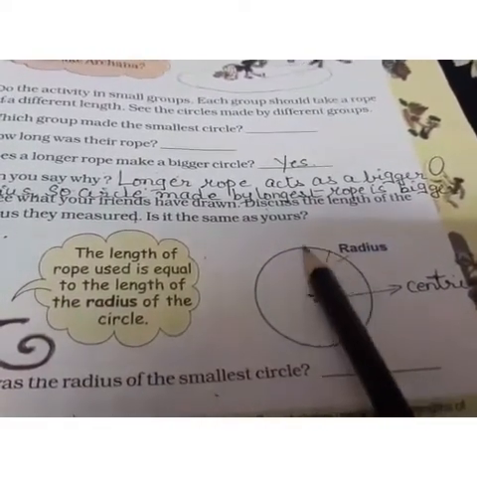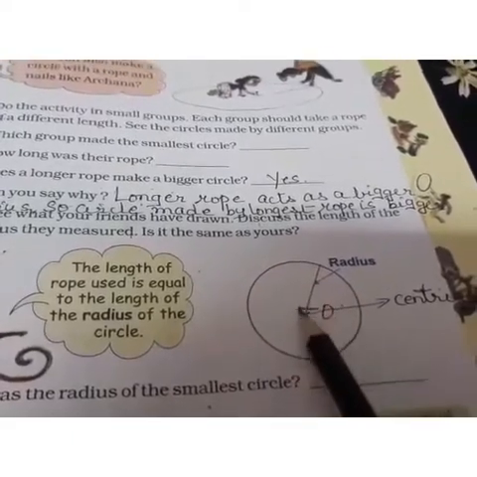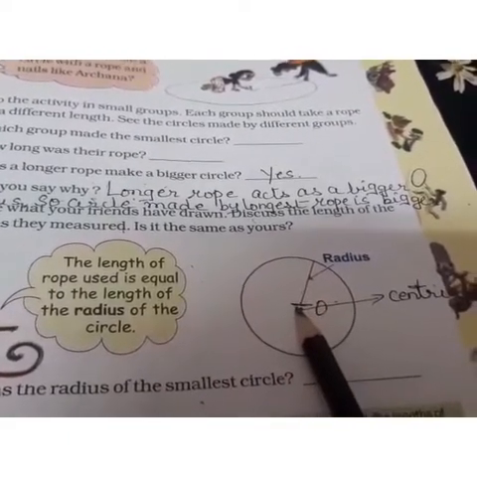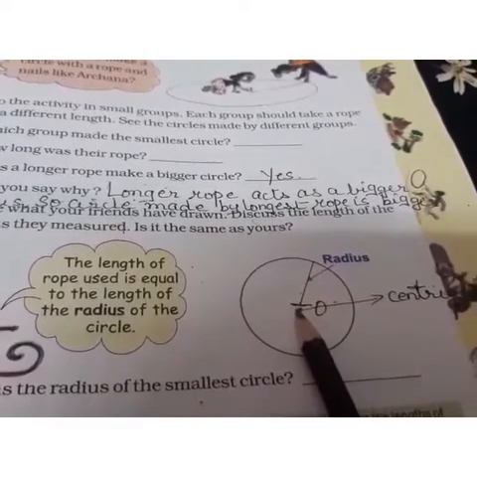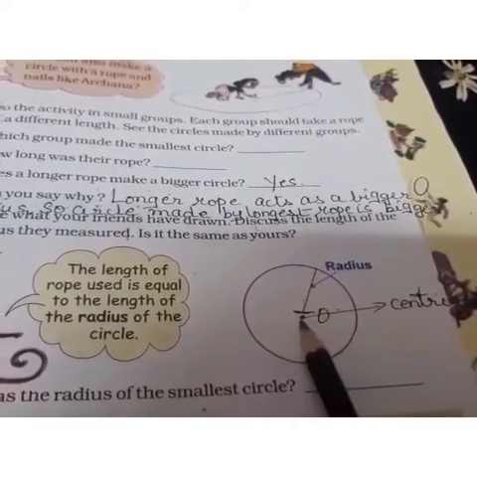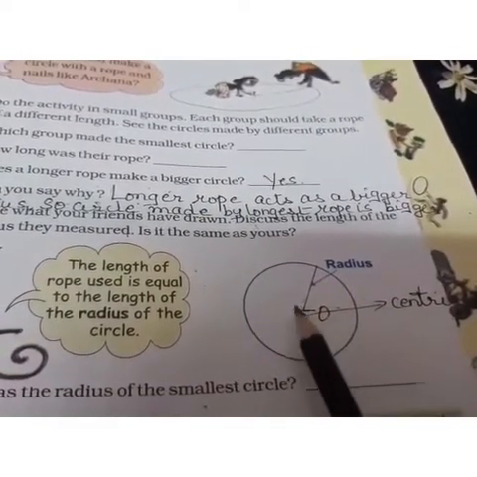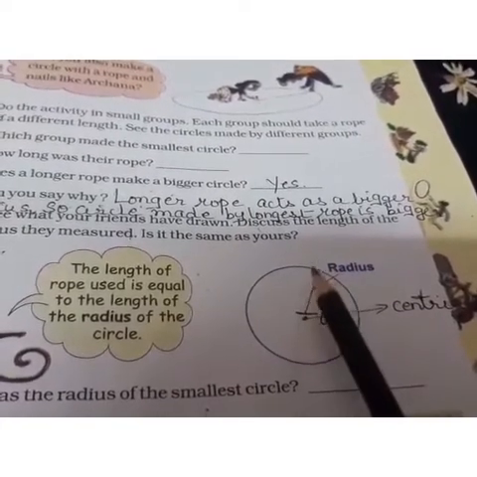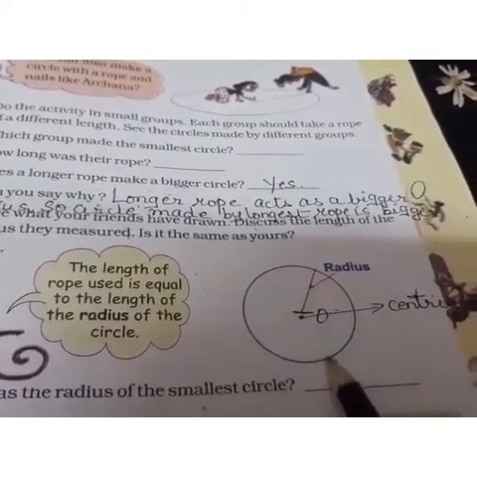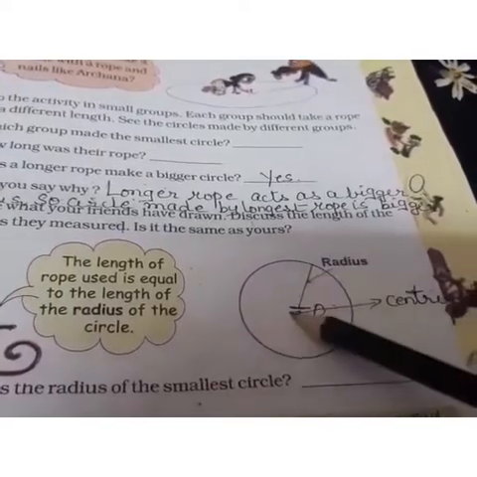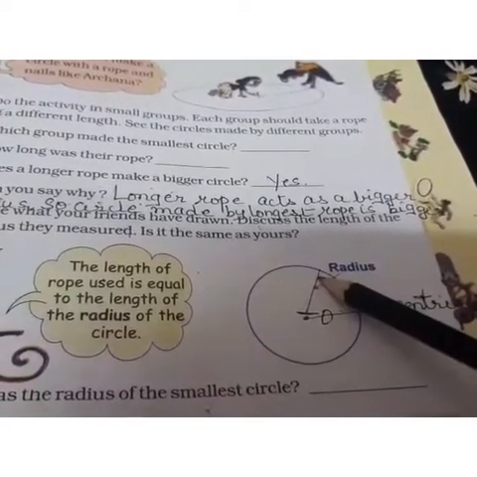Now here you can see this is the circle that is shown here, and the point where you have fixed one point of the thread, that is called the center of the circle. वो एक center होता है. वहाँ से जो circle के boundary line तक का जो distance होता है, जो length of the rope था, वहाँ से, that is called the radius of the circle.